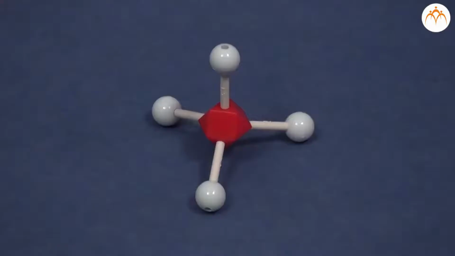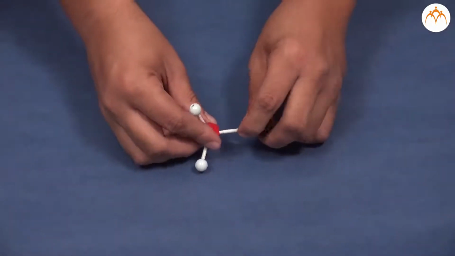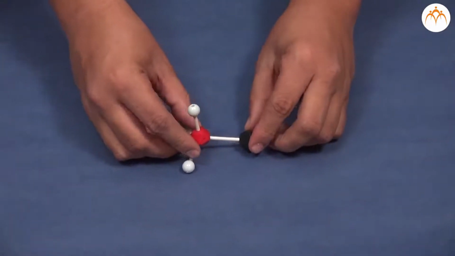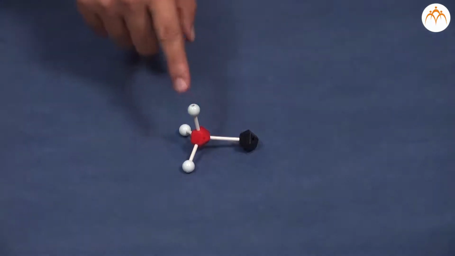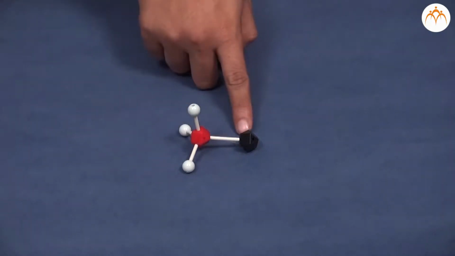For example, we have 5 different compounds formed with one carbon atom, hydrogen atoms and chlorine atoms: CH4, CH3Cl, CH2Cl2, CHCl3 and CCl4. Let's look deeper at these reactions. Here we have methane, that is CH4. Now if we replace one hydrogen with chlorine, it forms CH3Cl, which is chloromethane.